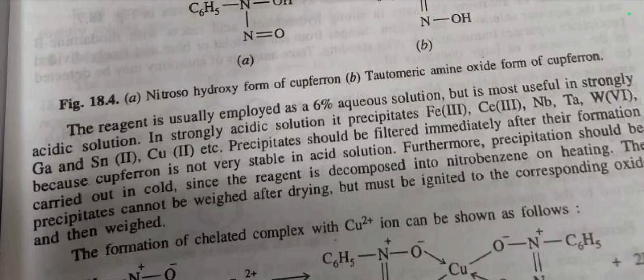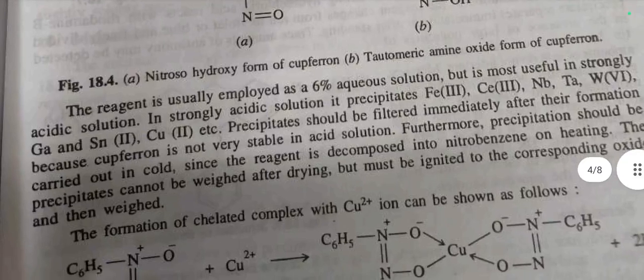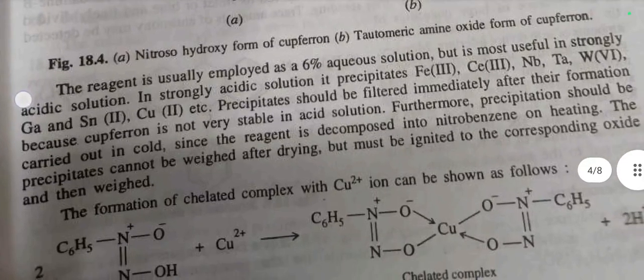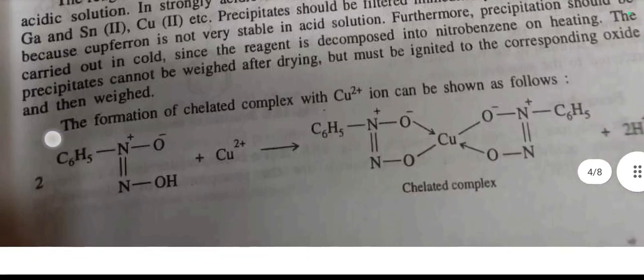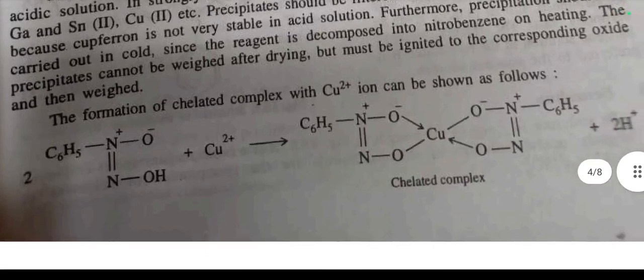Precipitates should be filtered immediately after their formation because cupferron is not very stable in acid solutions. Furthermore, precipitation should be carried out in the cold since the reagent is decomposed into nitrobenzene on heating. The precipitates can't be weighed after drying but must be ignited to the corresponding oxide and then weighed. The formation of the chelated complex with Cu2+ ion can be shown as follows.